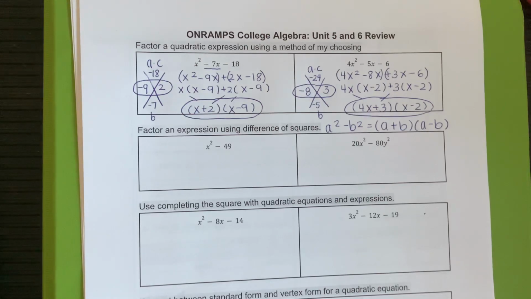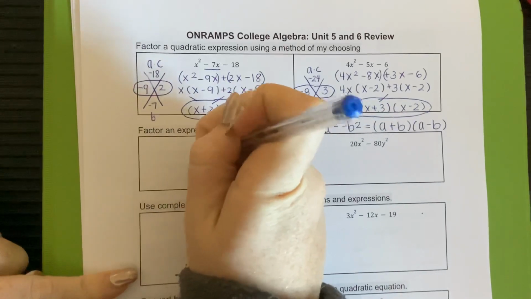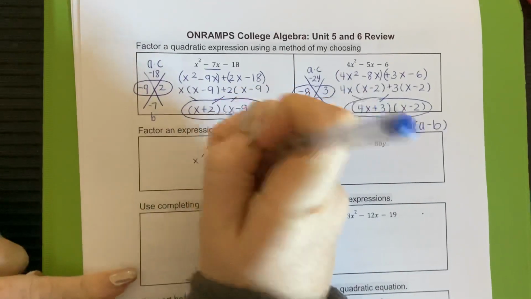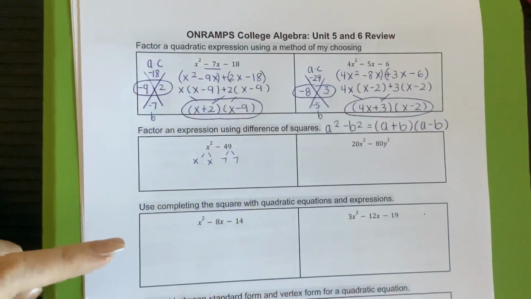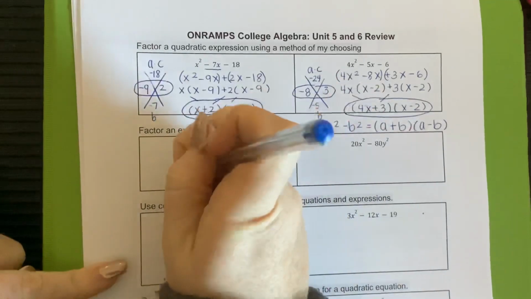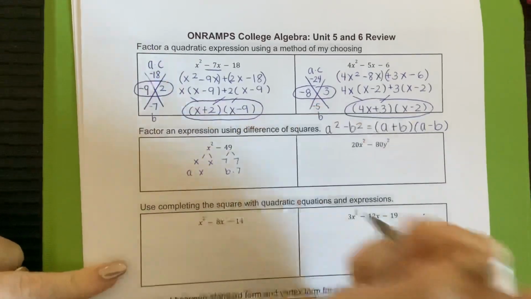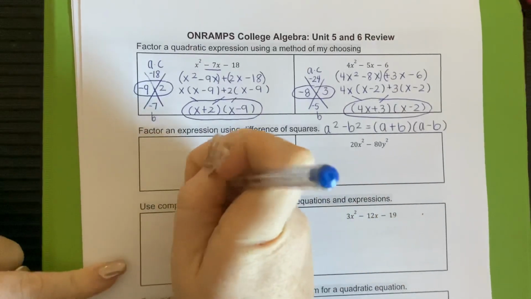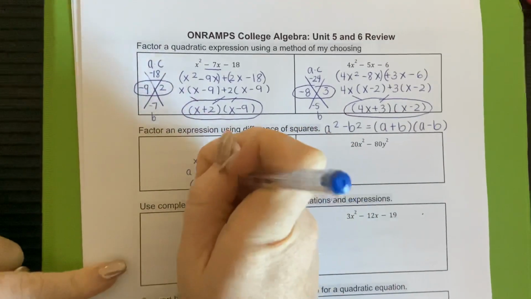So if you look at this one, x squared can be rewritten as x and x. 49 can be rewritten as 7 and 7. That means that if I use this formula, my A value is x and my B value is 7. So I'm going to fill it out, and it's going to be x plus 7, x minus 7.